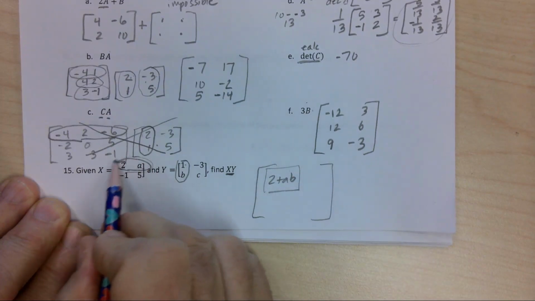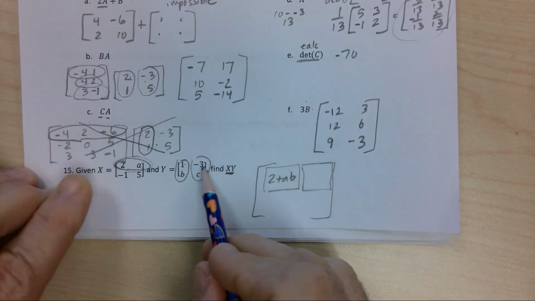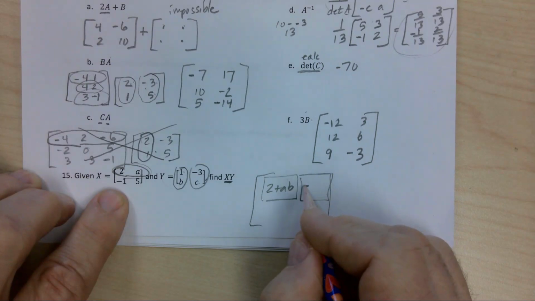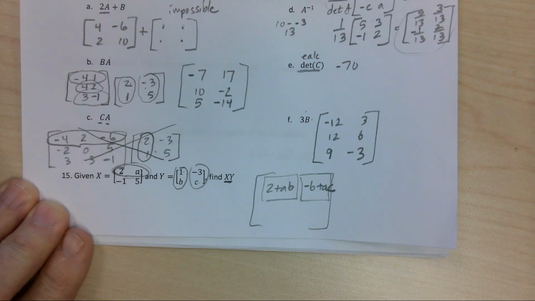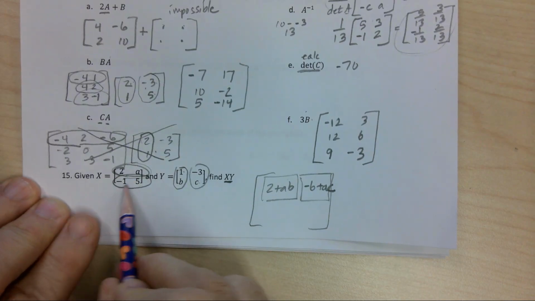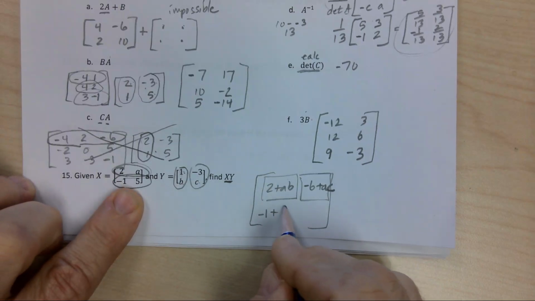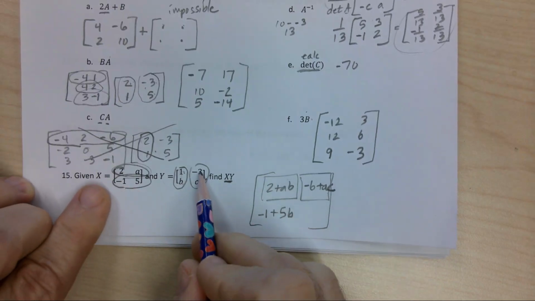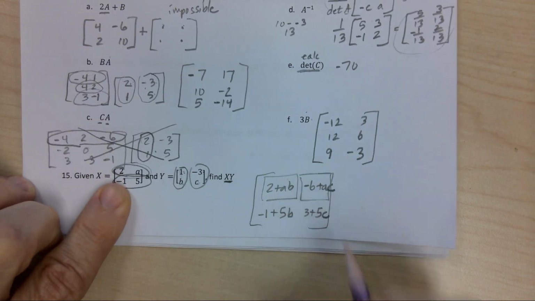Now I got to put that through here, and that's going to go in the upper right. That's negative 6 plus AC. Sorry if this is getting a little messy. Now I got to do the same thing here through here. So that's negative 1 plus 5B. And then I get 3 plus 5C. And that's all they wanted.